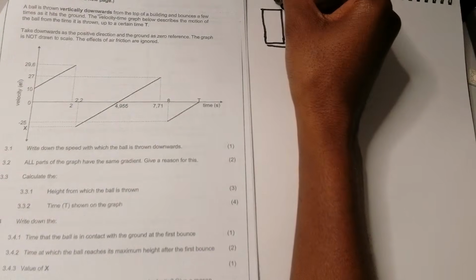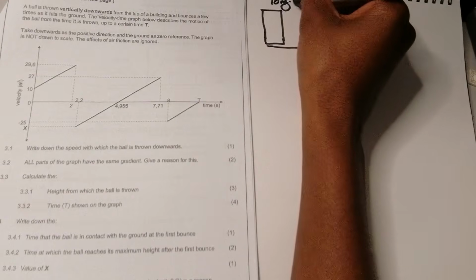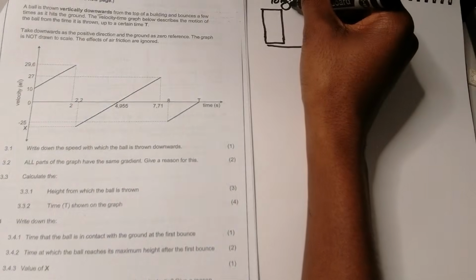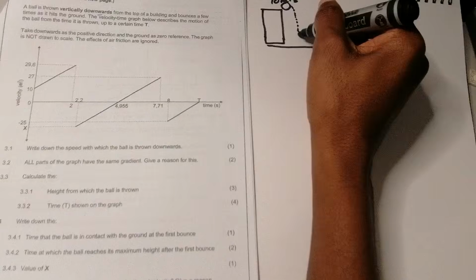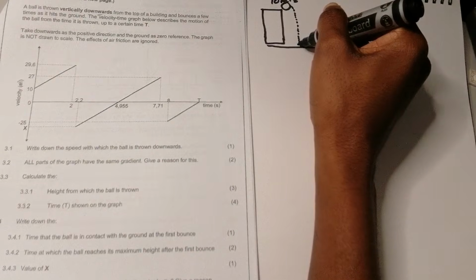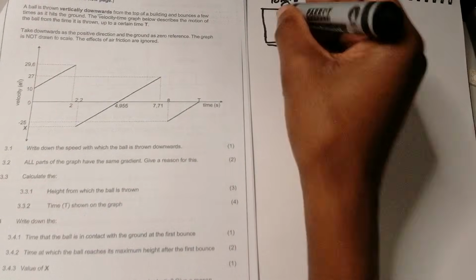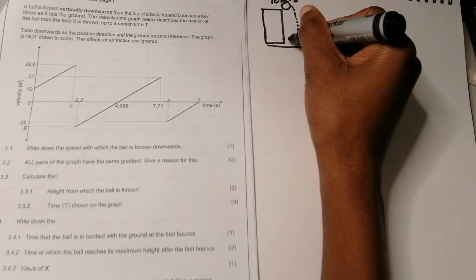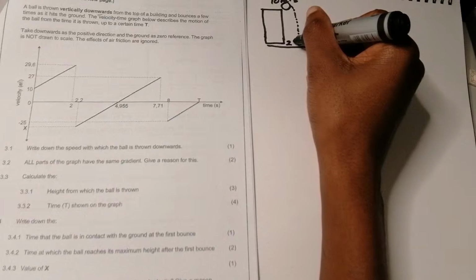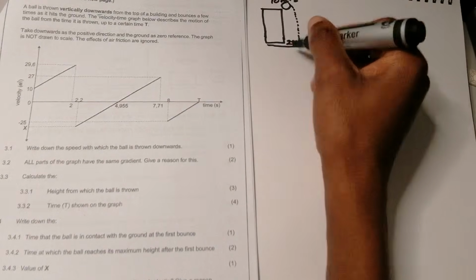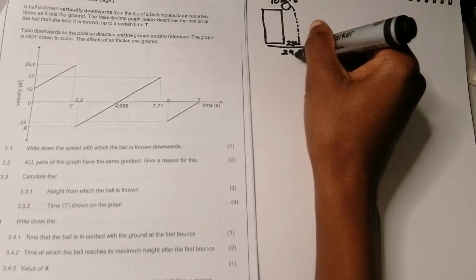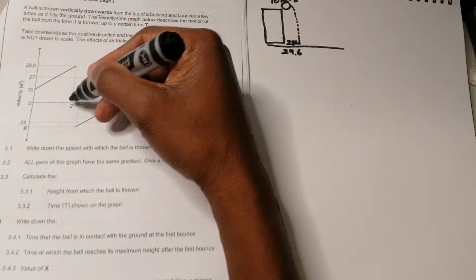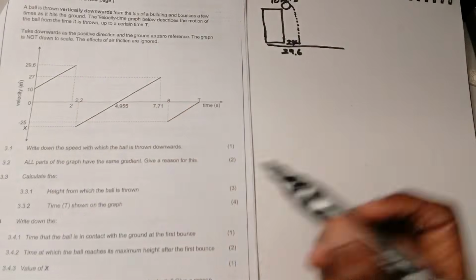So here's our ball. It starts at 10 meters per second and goes down. The velocity is increasing, so the ball goes down, velocity increases, and then moments before it hits the ground, that velocity would be 29.6. So this velocity here would be 29.6. And how long did it take to get there? It took about 2 seconds. Can you see that now?